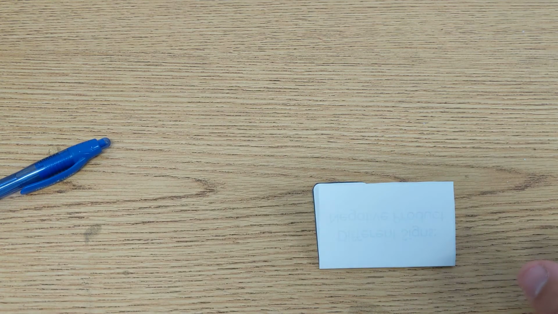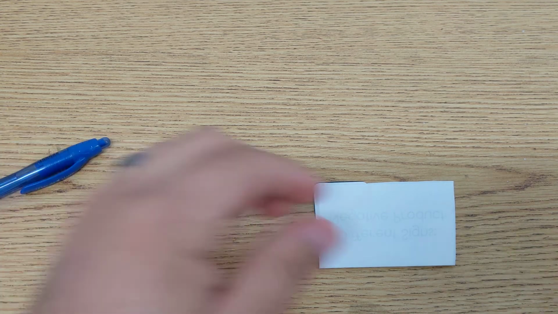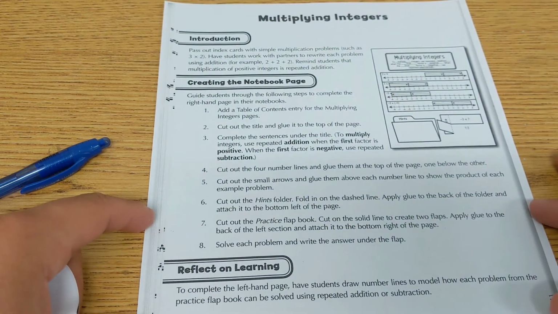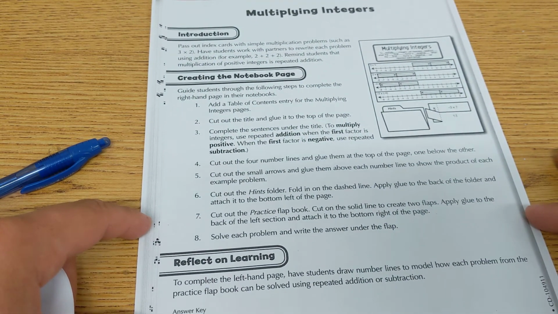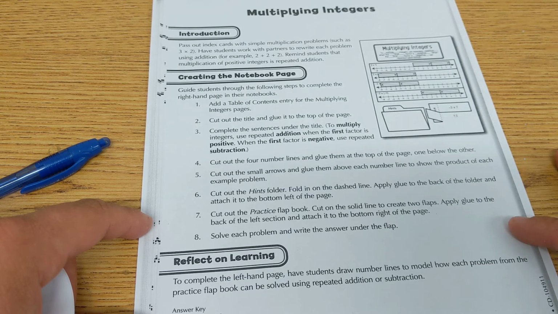Now, I will be putting this on your Google Classroom in your assignments, along with a guided note sheet here on how to do it. Okay? And there will also be a short assignment on multiplying integers today.